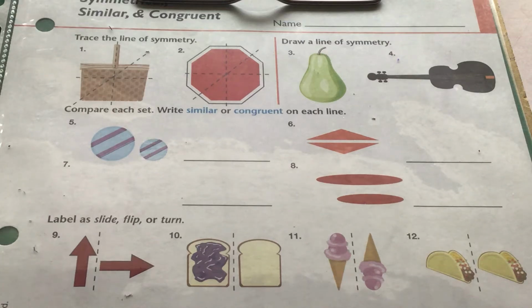Hi, third graders. Today we're looking at math, page 277 to start with. Today's paper is just reviewing line of symmetry, similar and congruent shapes, and also the slide, flip, and turn. Okay, so these are just terms and words we're using to describe shapes and the relationships. Let's start out today with line of symmetry.